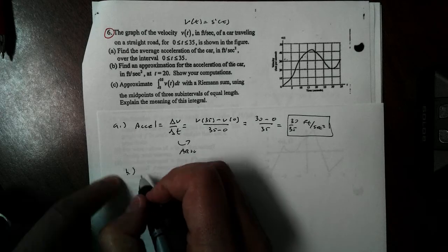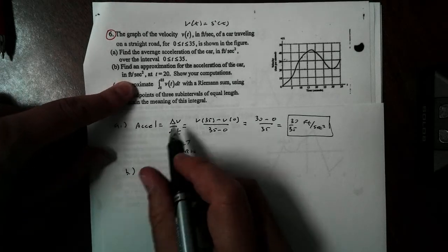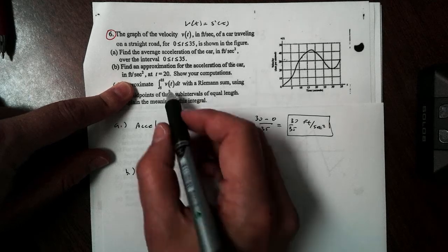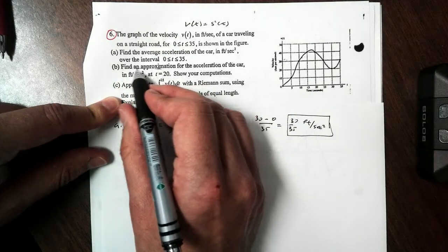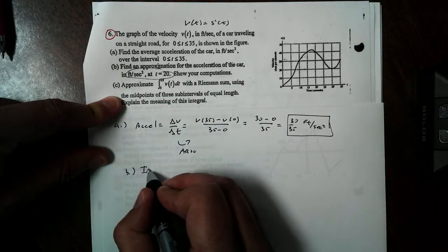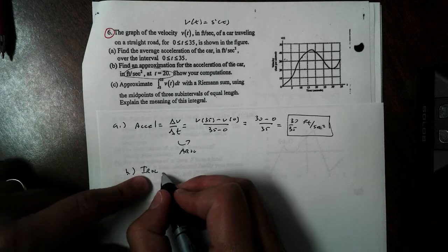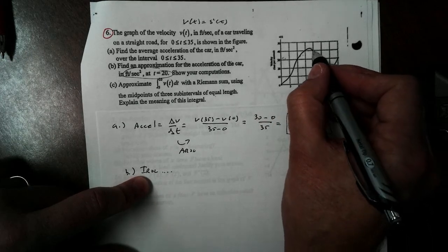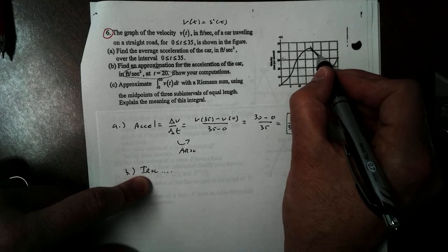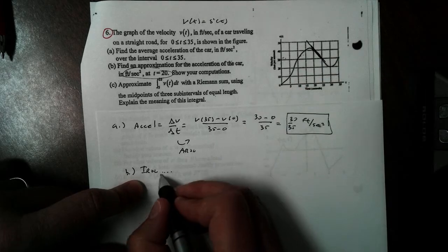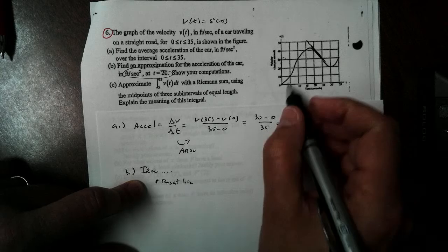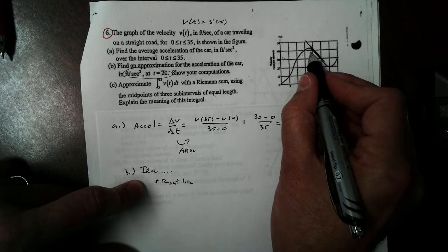Part B. Find the approximation for the acceleration of the car at t equals 20. So now they're looking for an instantaneous rate of change. But without a formula, I can't do that, but I can draw a line at 20. At 20, if I draw a tangent line, I'm going to use a tangent line here at 20, and I can estimate the slope.